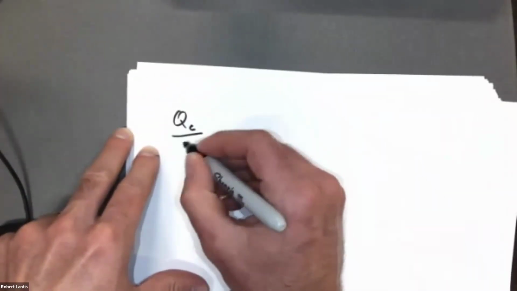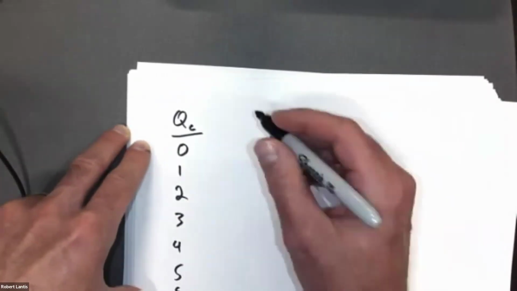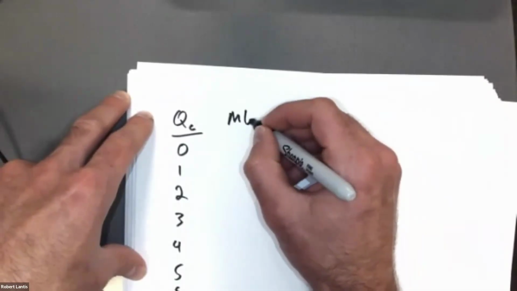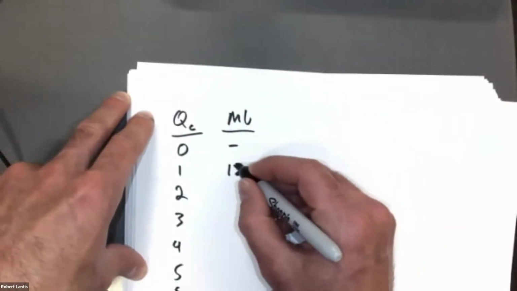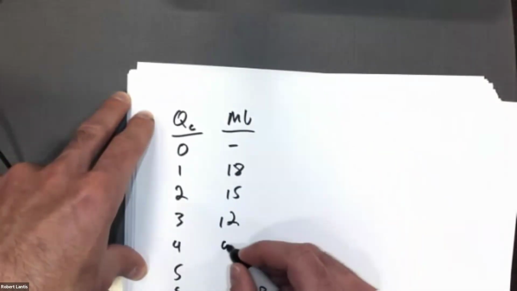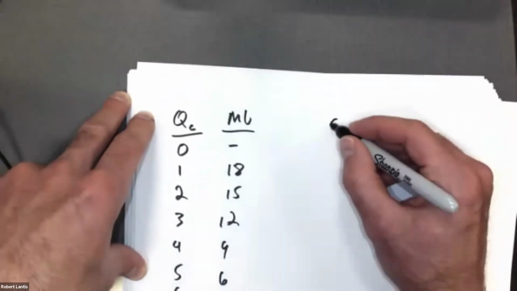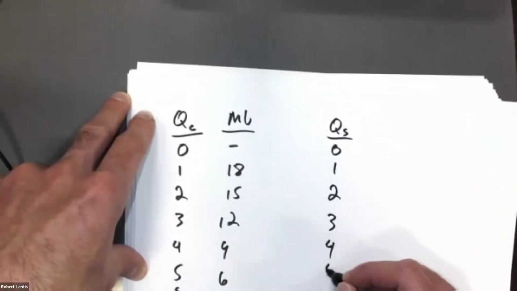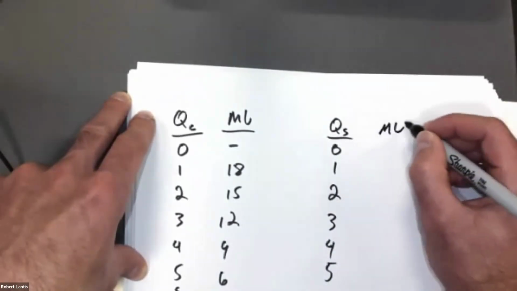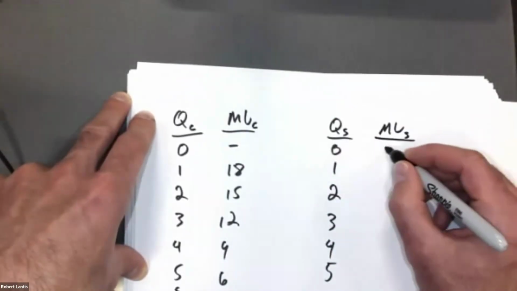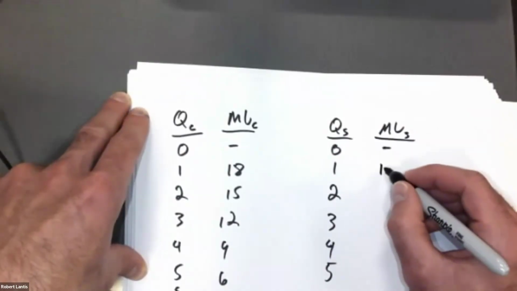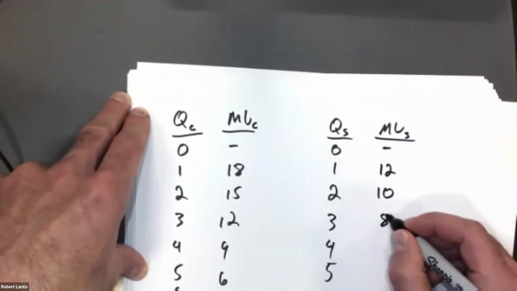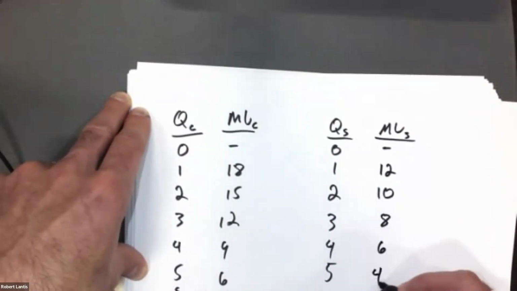So we've got quantity of chips, 0, 1, 2, 3, 4, 5, 6. That should be enough. Marginal utility was 18, 15, 12, 9, 6, 3. Quantity of soda, 0, 1, 2, 3, 4, 5 should be enough. Marginal utility of soda was 12, 10, 8, 6, 4.